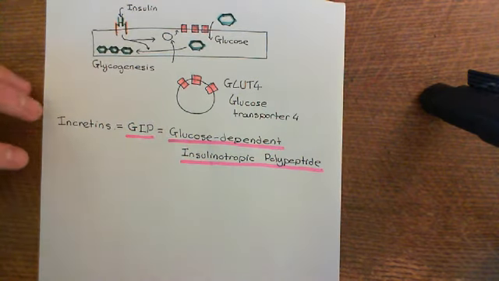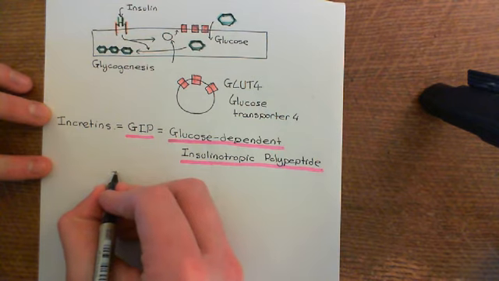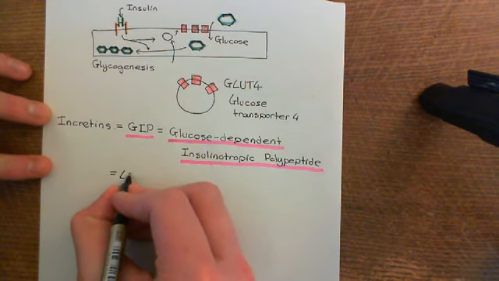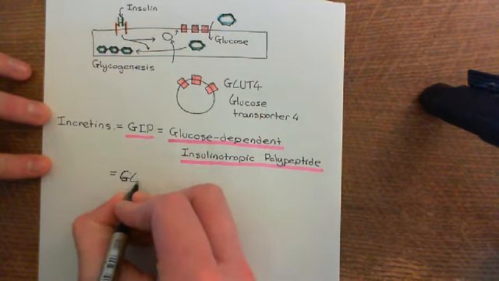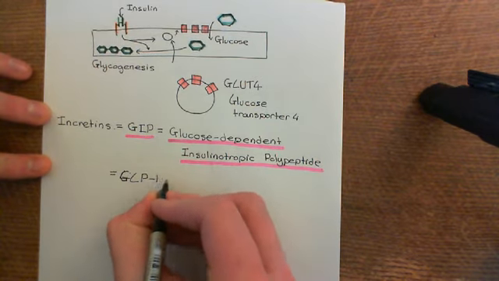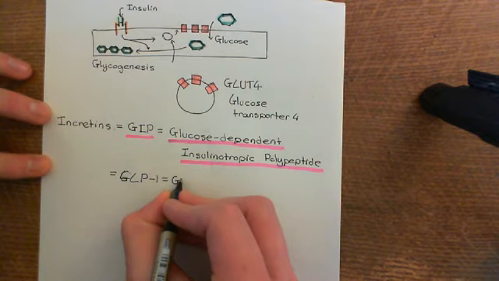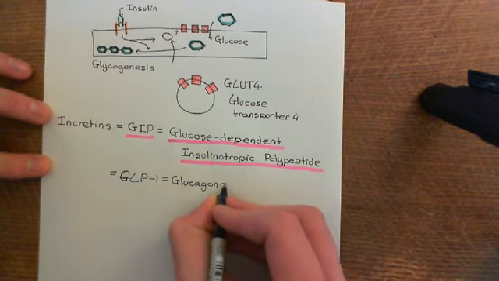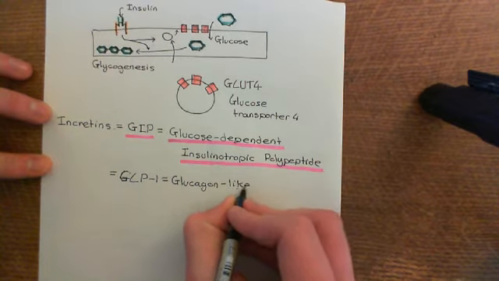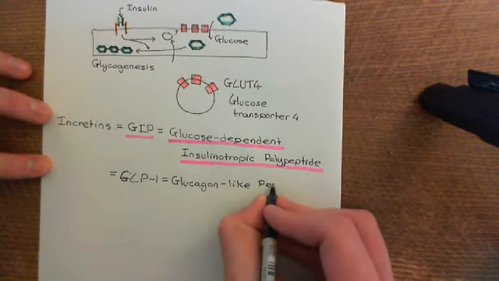The next one is another incretin, and it's known as GLP-1. Now GLP-1 stands for glucagon-like peptide 1. Let me explain what the incretins are going to do then.